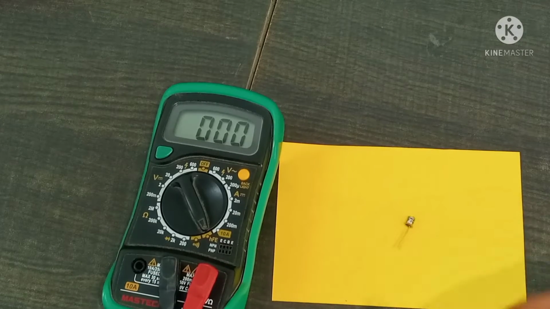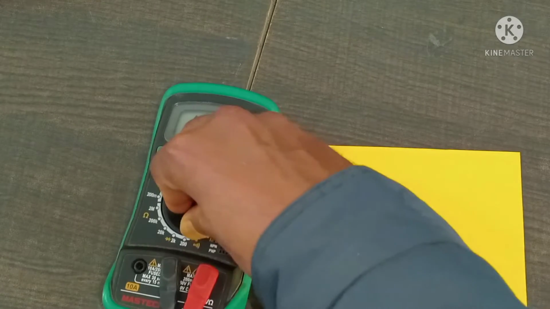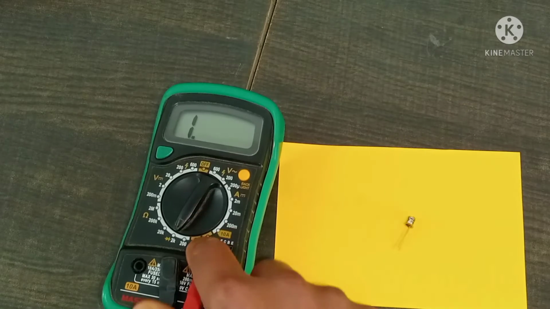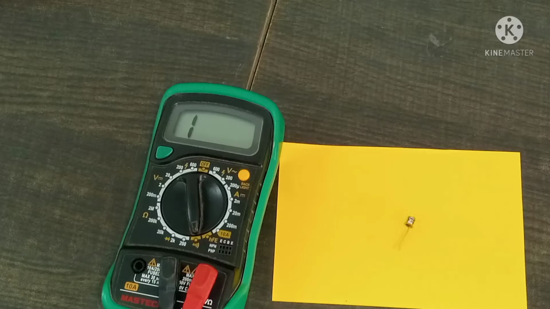For testing this transistor, I'm going to use this multimeter. We will use the characteristic of the transistor. As you already know, the base-emitter junction of the transistor is forward biased. If I forward bias the base-emitter junction, it will show some value. You can select the diode range, or continuity also. First of all I'm going to use this continuity range.